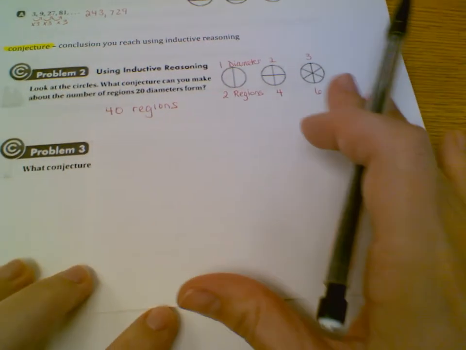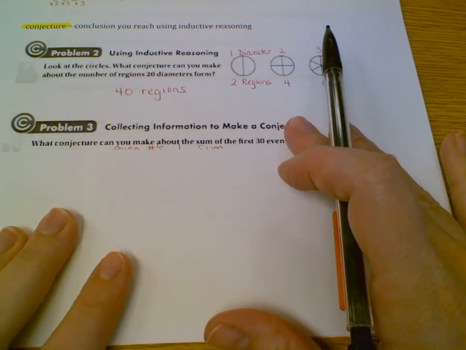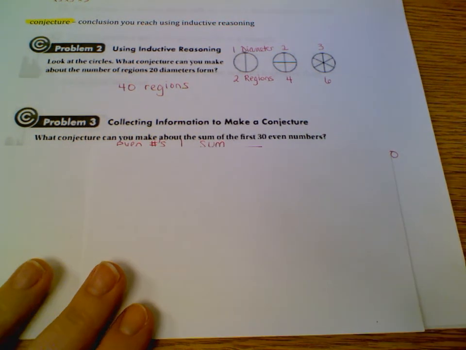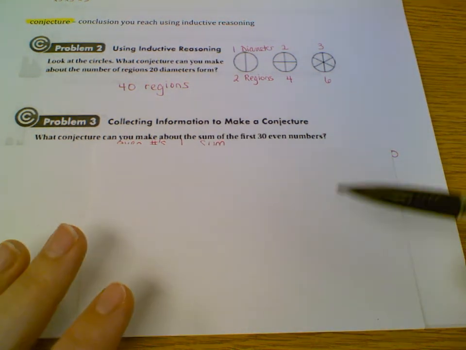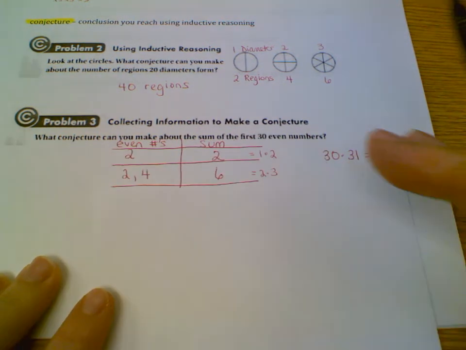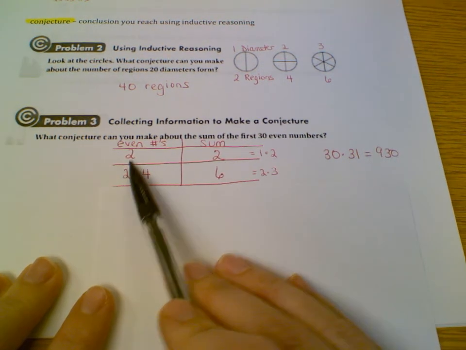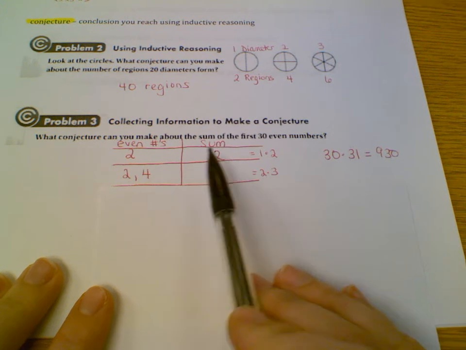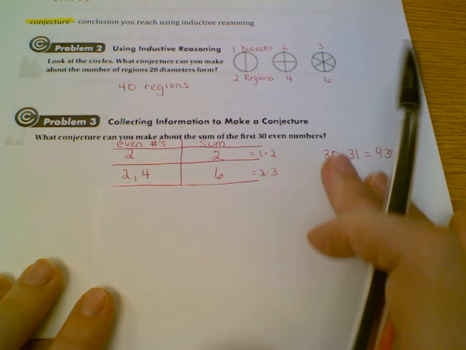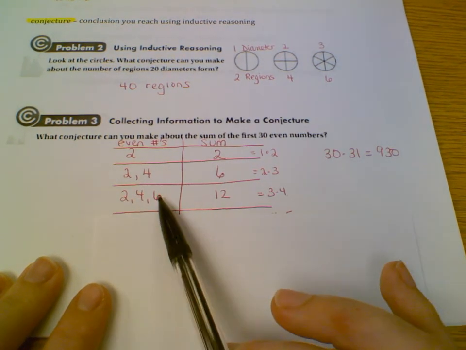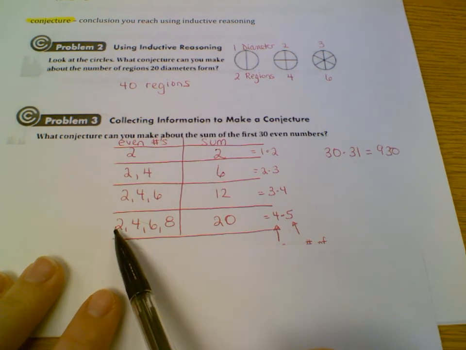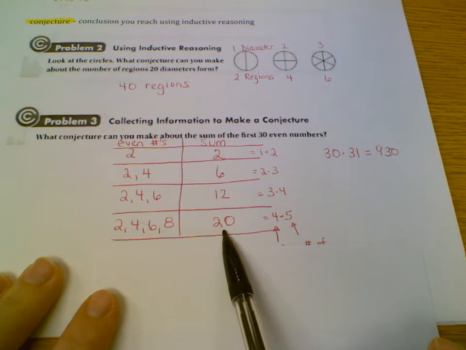Alright, let's practice again with another one. Suppose it asks what conjecture can you make about the sum of the first 30 even numbers. It does not give me the sequence, so I would need to write out my sequence. So I made a table. I did the first even number, that's 2, and so the sum obviously is just 2. Then I did the next 2 even numbers, 2 and 4, added those and got 6. I did the next 3 even numbers, 2, 4, 6, added those and got 12. Then I just kept going and I did one more set where I did 2, 4, 6, and 8, and I added those and got 20.